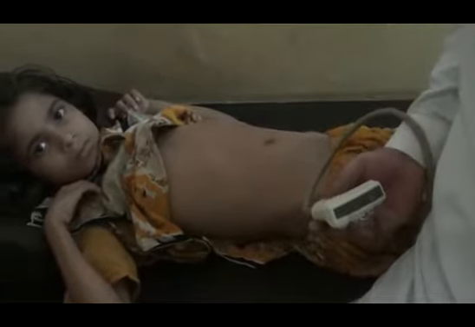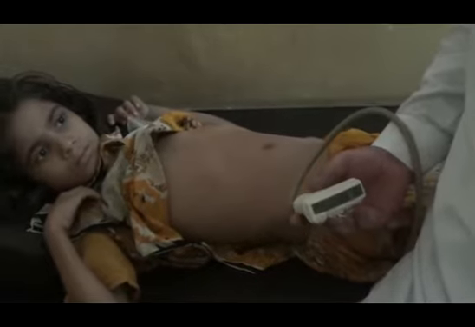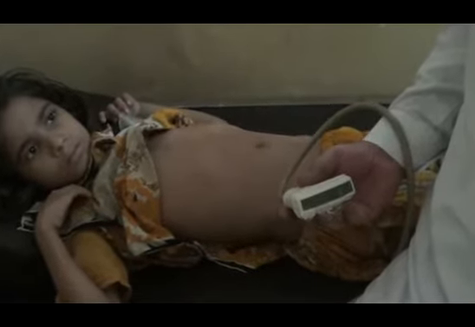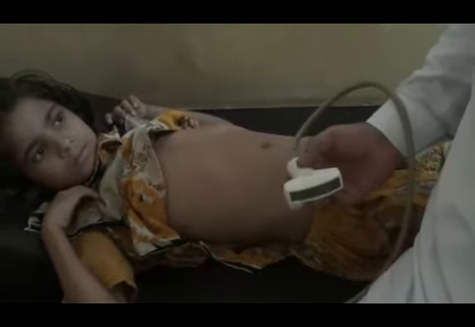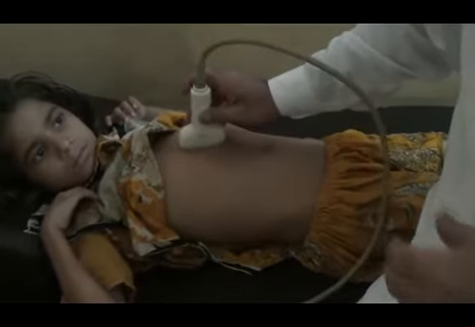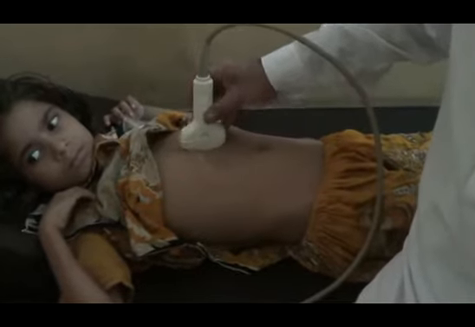She belongs to a lower class socioeconomic group, which is very common in our society. Patients are neglected, and that's the reason that after 3 months she has been referred for ultrasound. Now let's see what we get.